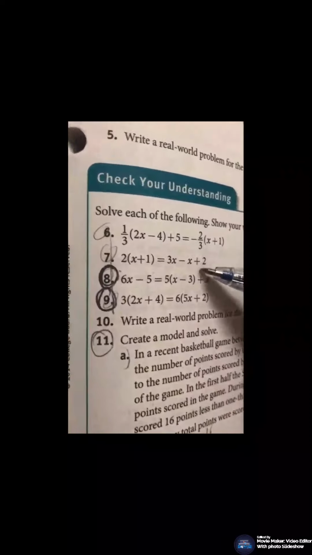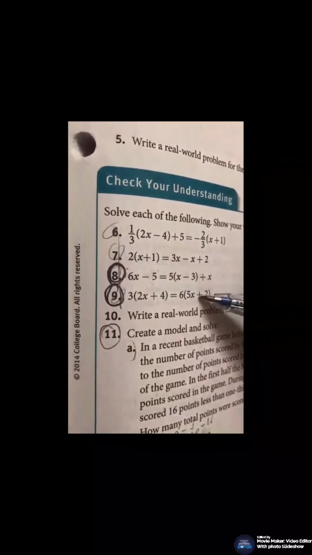So I'm not going to solve number 5 for you. We have already done number 6, 7, 8, and 9 on previous pages, like page number 124. So I won't solve that for you guys. I want you guys to solve it.